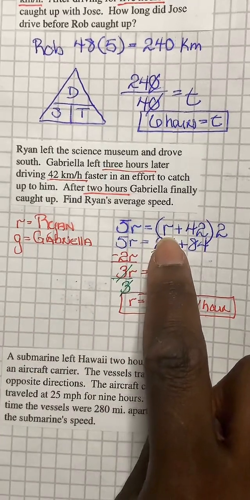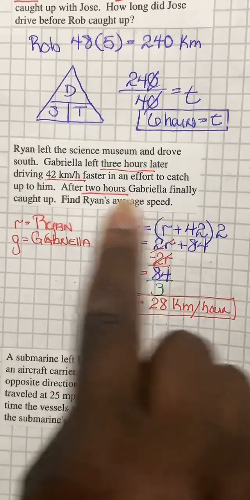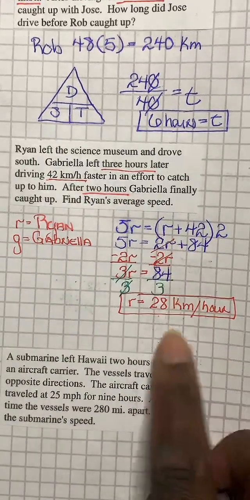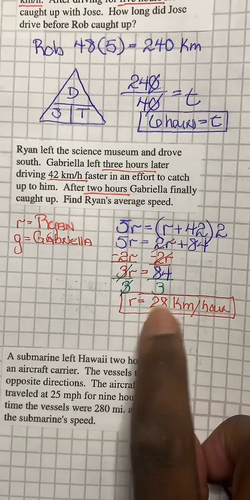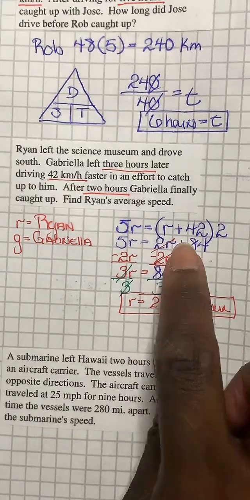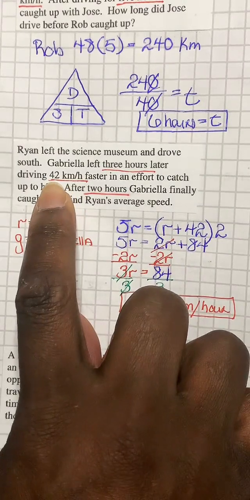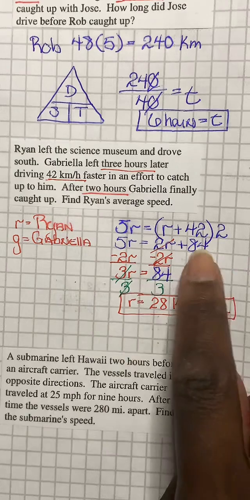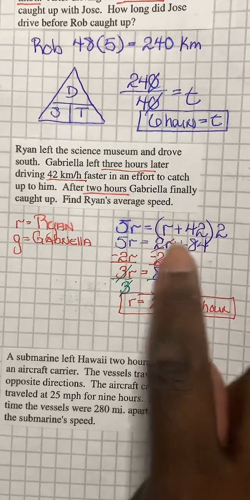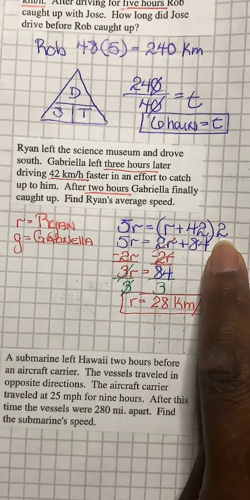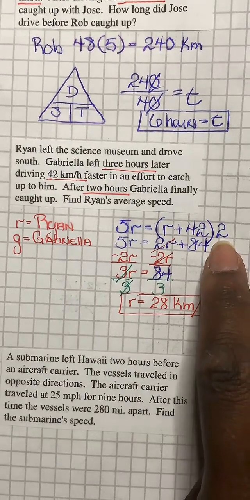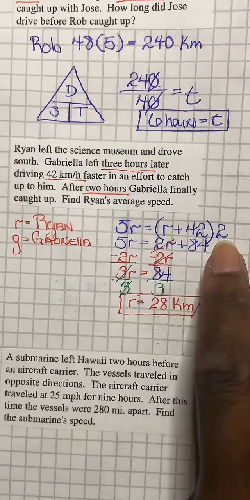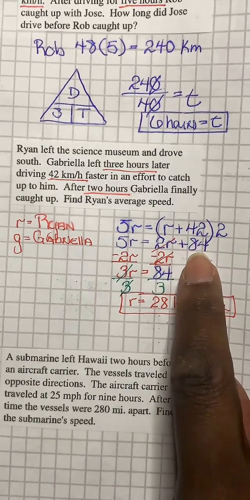But since we're looking at Ryan, we don't know what his distance is. They didn't tell us anything, right? So we're looking for that average speed. But we know that hers was 42 kilometers per hour. And we know that all of this was happening in a 2-hour period. So if we distribute the 2 to the R, we get 2R. Distribute the 2 to the 42, get 84.